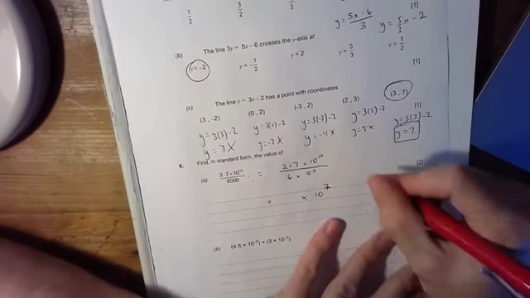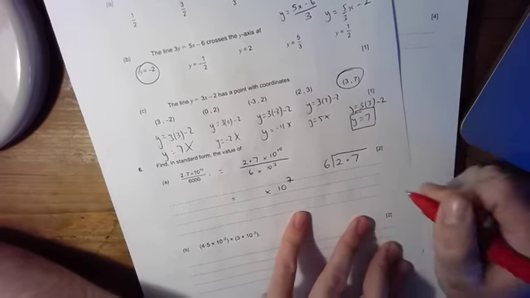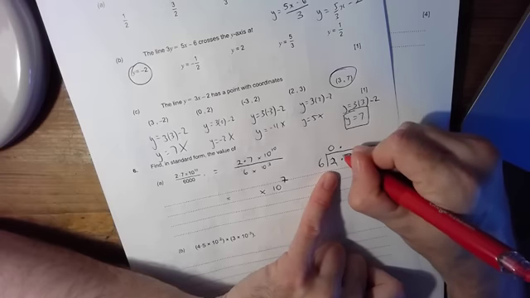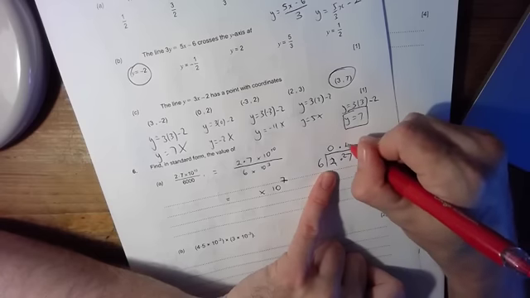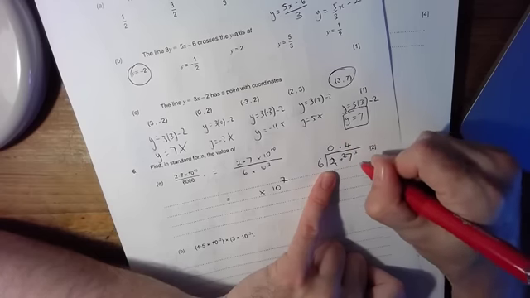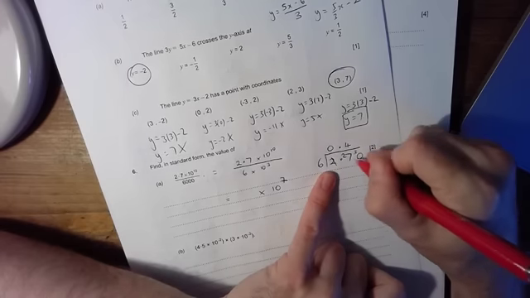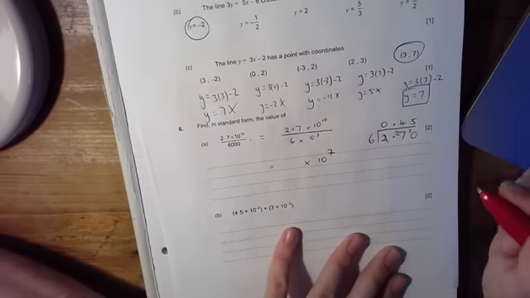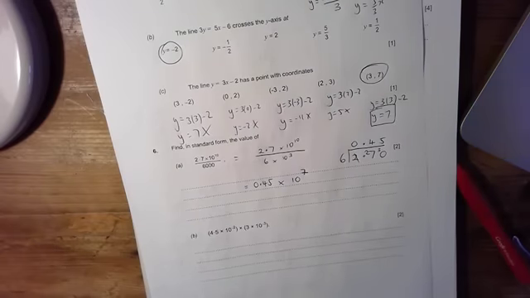2.7 divided by 6, no idea. So I'm going to use the bus stop method, chuck it in. How many 6s go into 2? 0. Decimal point up here. I like to cross the 2 out and carry it over. How many 6s go into 27? 4. Remainder 3. Now this number after a decimal point would just be zeros. Those zeros keep on coming along, so that's not really 3, that's 30. And how many 6s go into that is 5. So my answer at first glance is 0.45 times 10 to the 7.